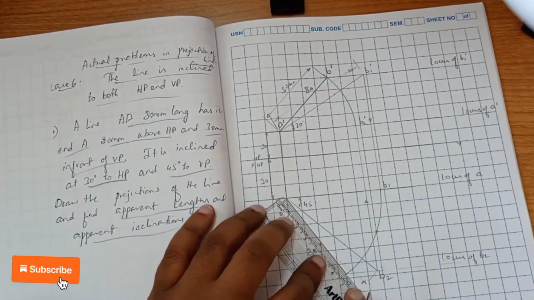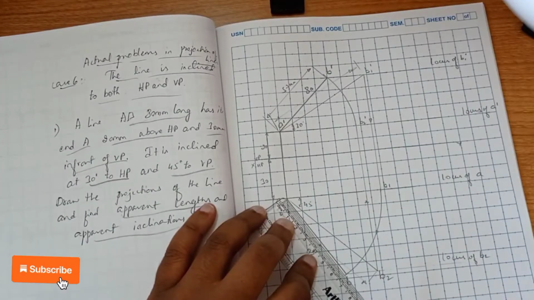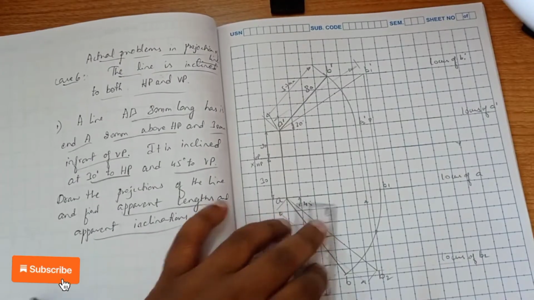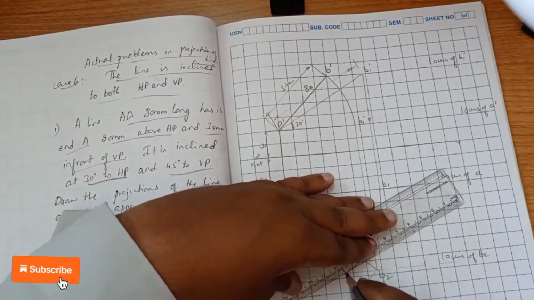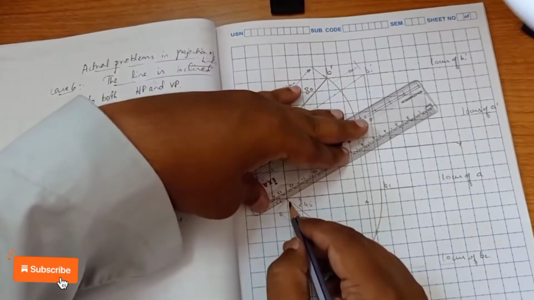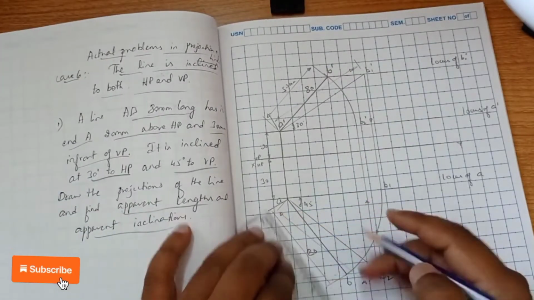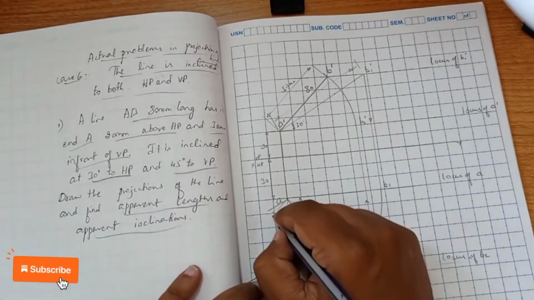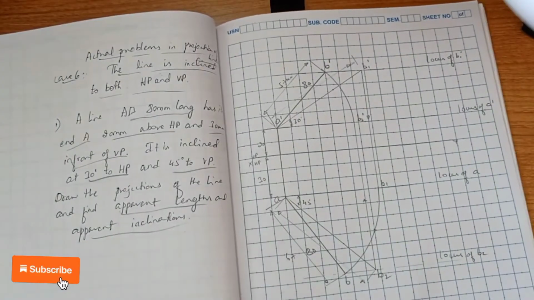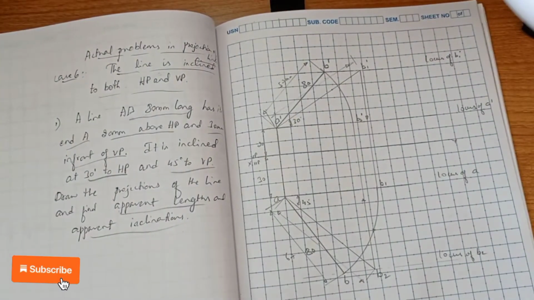This is 67. And upper end angles, inclinations also we have to find out.